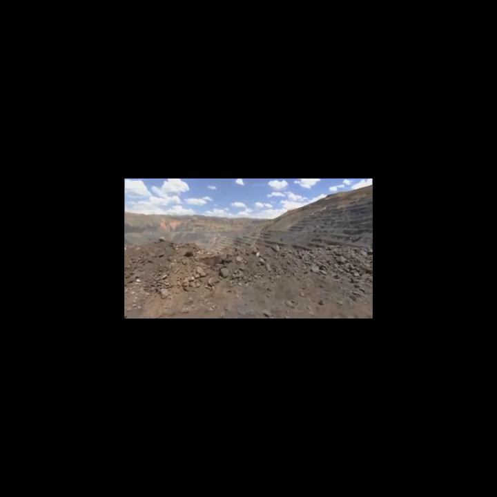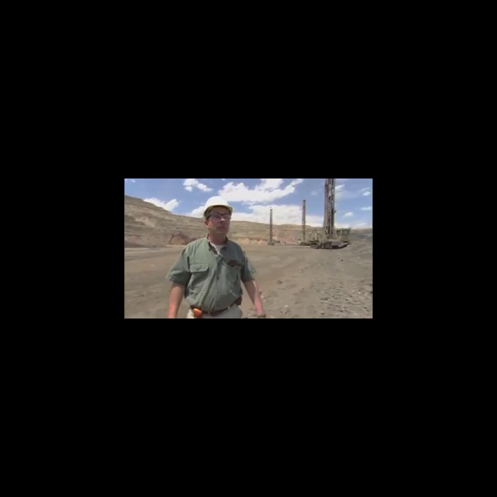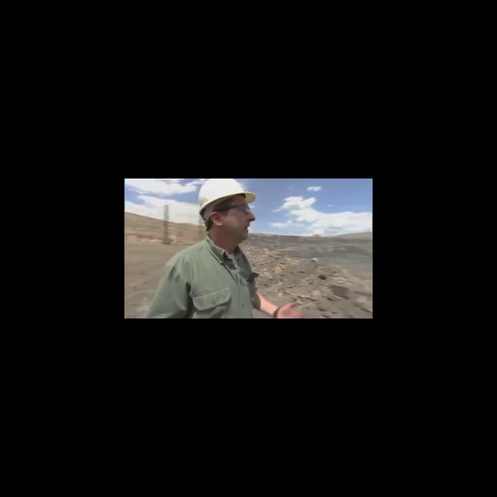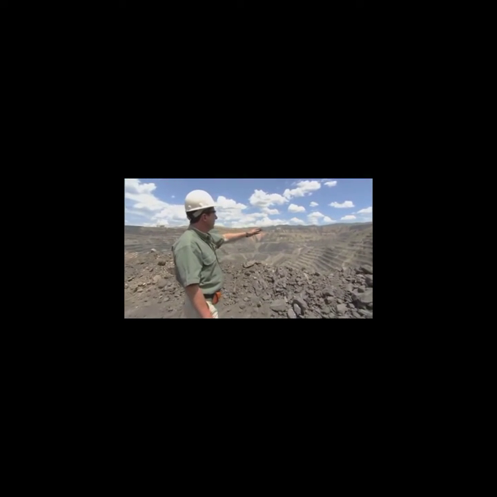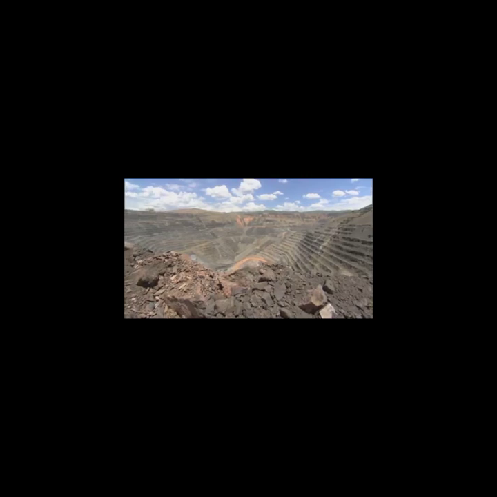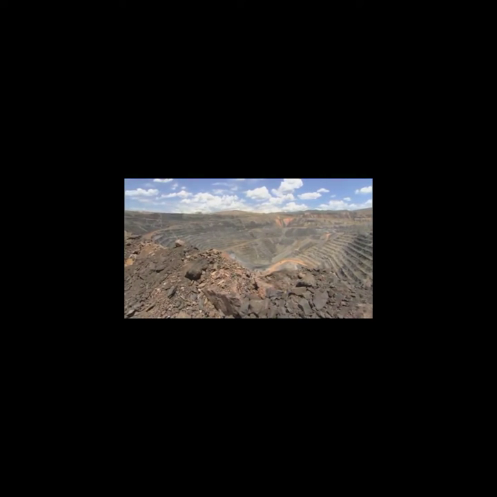This is the Betsy Post Pit, one of the world's largest gold mines. It contains 45 million ounces of gold. They have to mine 10 tons of rock in order to get 1 ounce out. As you can see, it's huge, 2 miles long, a mile wide, 2,000 feet deep.